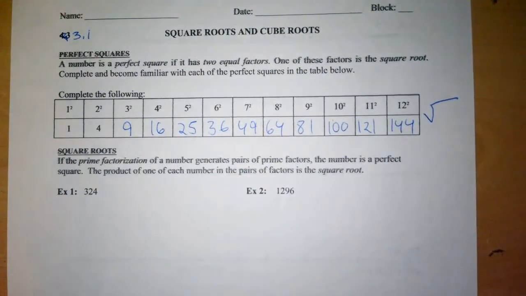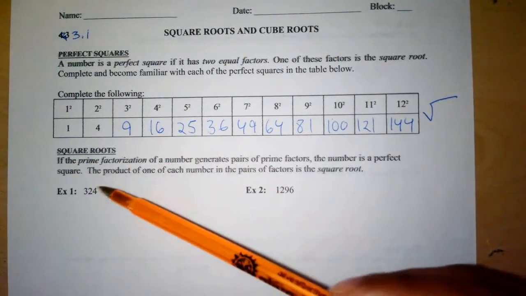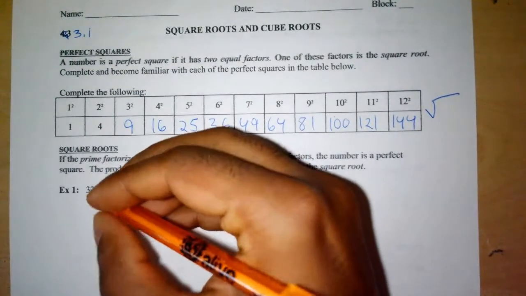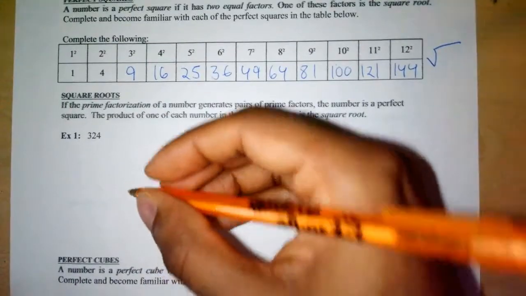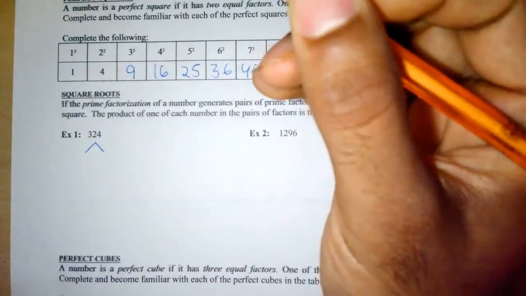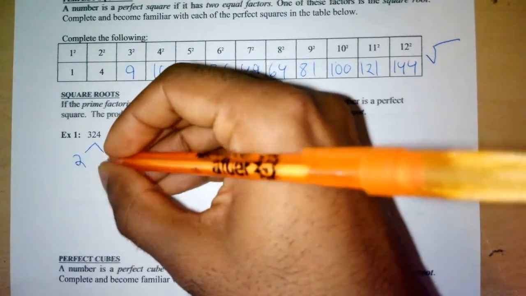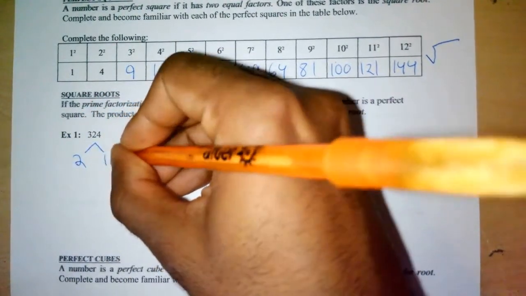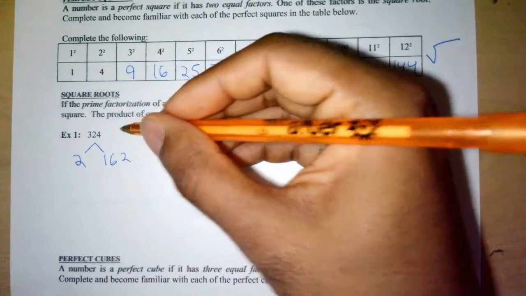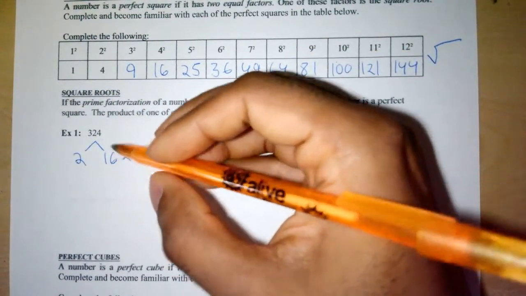So we're going to do some prime factorization, sometimes called a factor tree. Prime factorization is where we break down 324 all the way down into its prime numbers. So what two numbers multiply to 324? You can choose any two numbers that multiply to it; there's a bunch of different ways you can do it. I'm just going to choose 2 and 162. Then you're just going to keep breaking these down into other numbers that multiply into them, into prime numbers, not including 1.